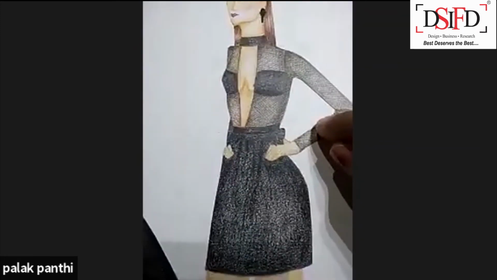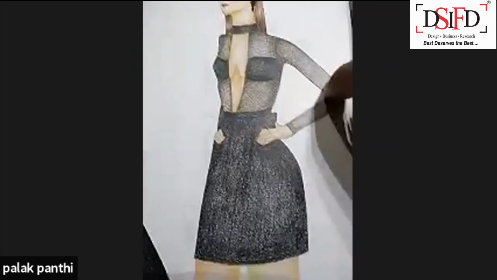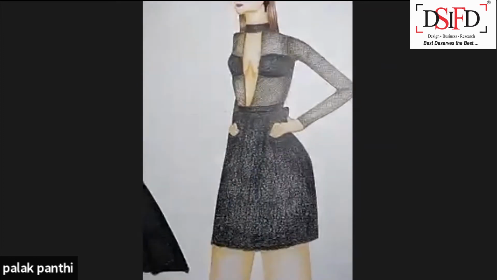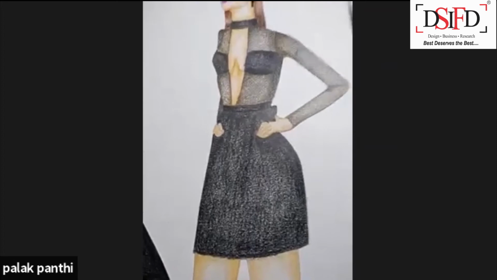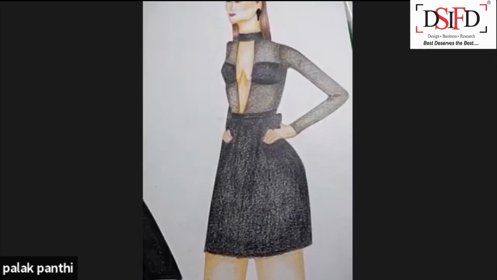So what I was saying in the beginning, Stedlers have to be sharpened with the color paper cutter because of this. In this illustration, I had to sharpen a lot of times because every time you give a few strokes, it becomes blunt. Then you again have to sharpen it. So that's the reason you use a cutter and not a regular sharpener.